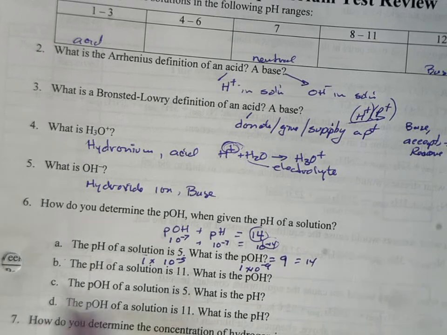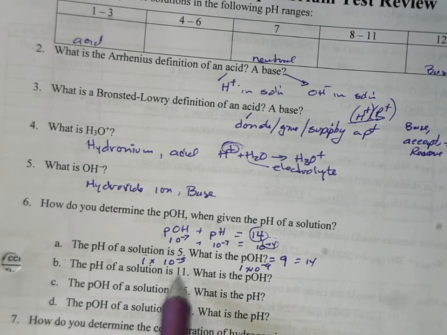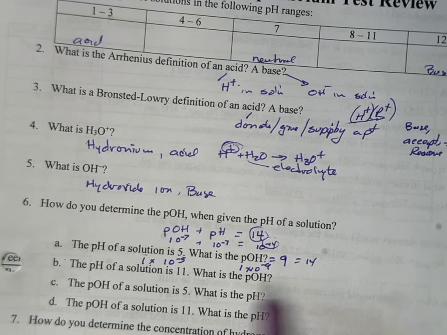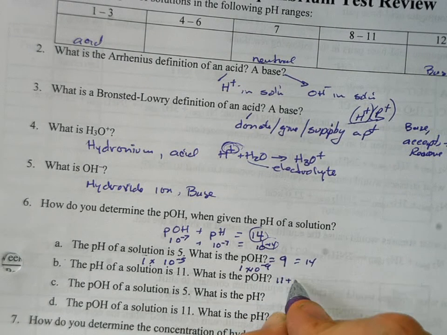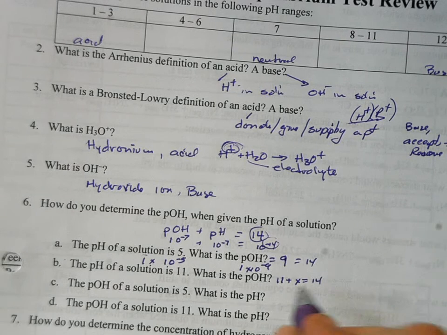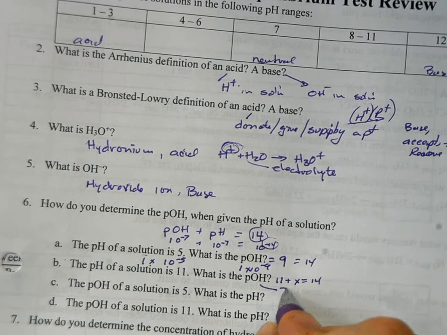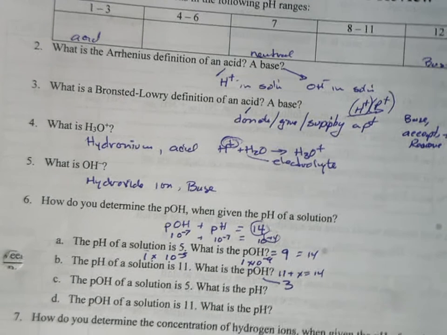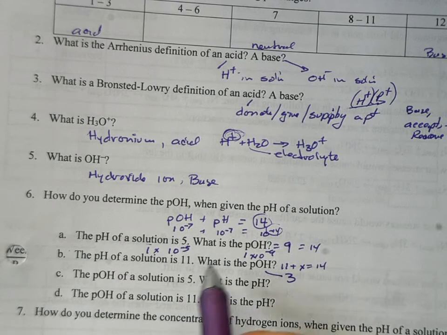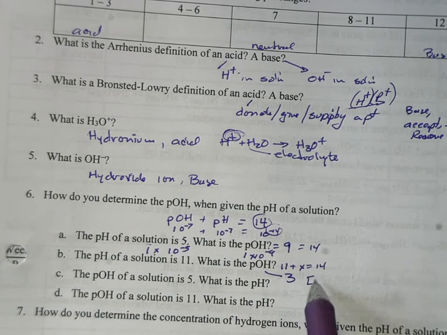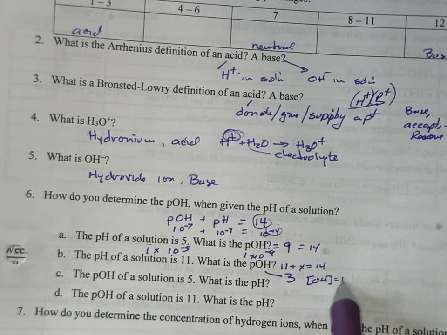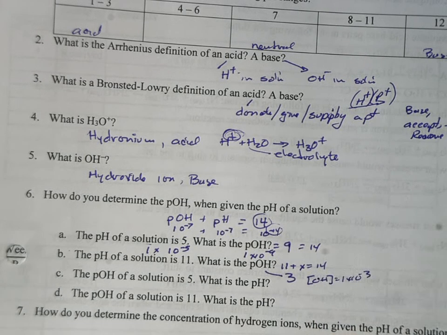Good. pH of 11. Well, if you have a pH of 11, what is the pOH? The pOH has to add up, 11 plus X equals 14. So it looks like that's going to have to be pOH of 3. Let me see, did I get that right? If the pOH is 3, that means the hydroxide ion concentration is equal to 1 times 10 to the minus 3. So there, take that.